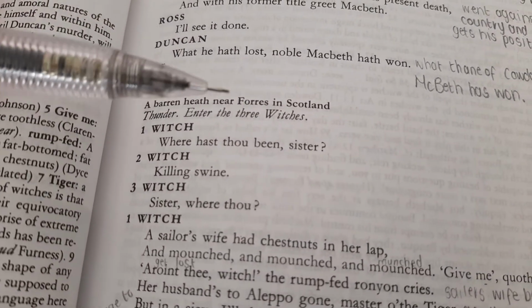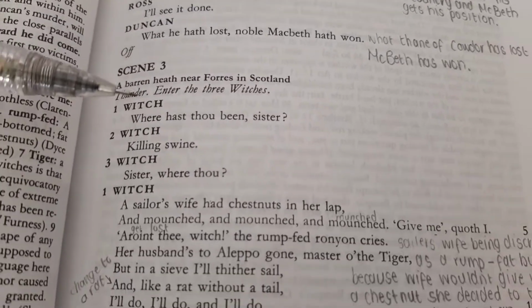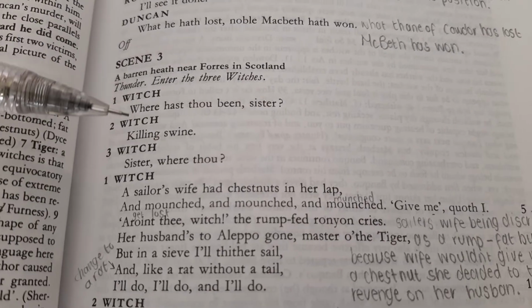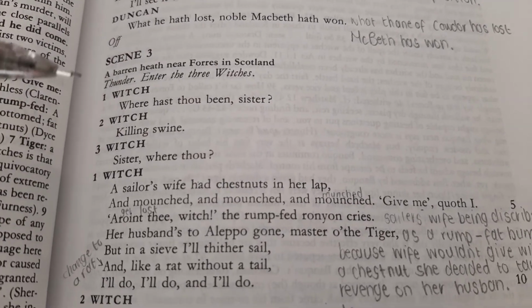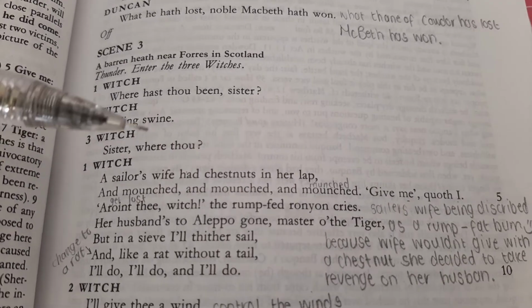A barren heath near Forres in Scotland. Thunder. Enter the three witches. First witch: Where hast thou been, sister? Second witch: Killing swine. Third witch: Sister, where thou?